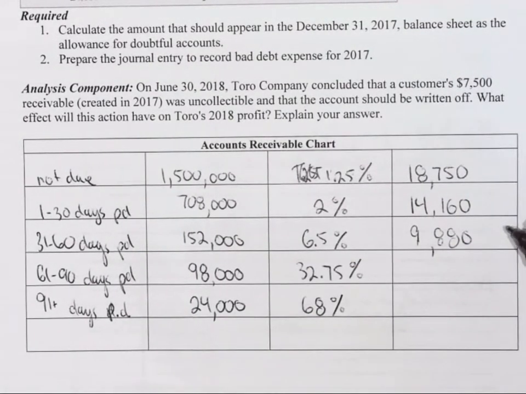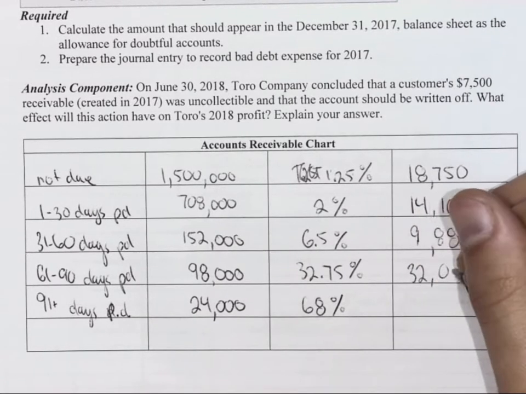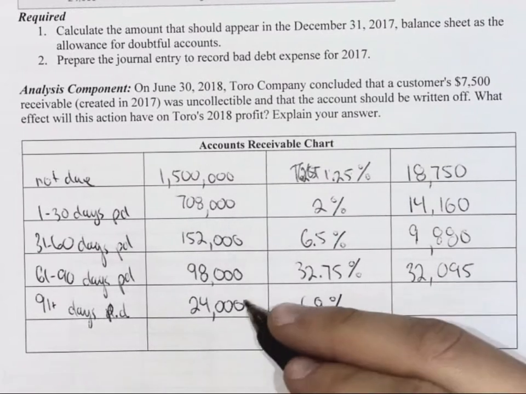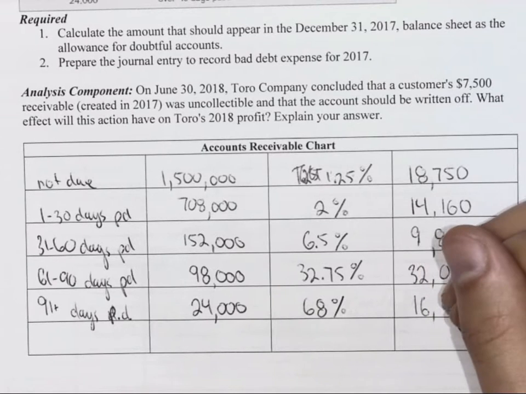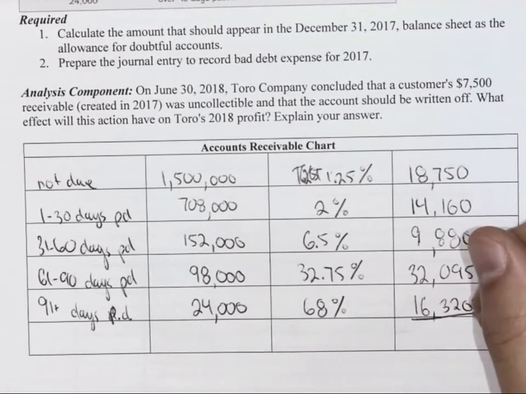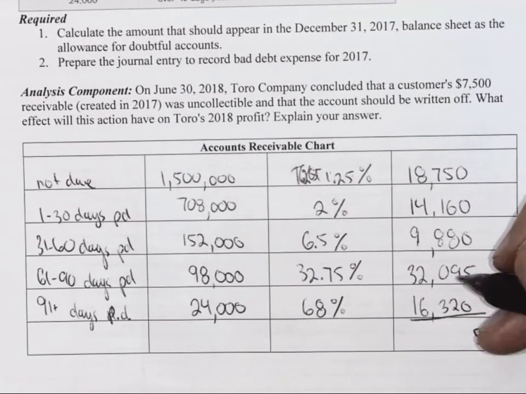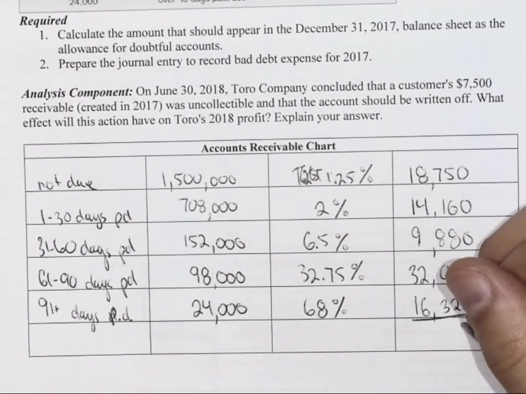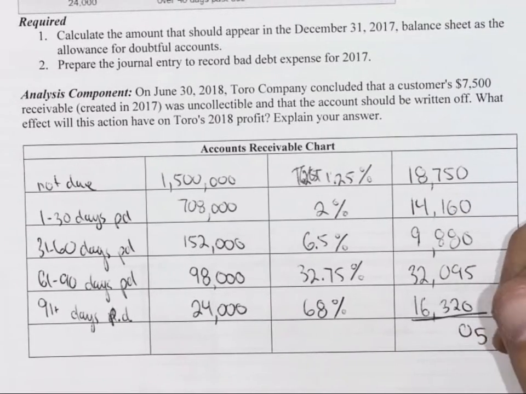32.75% of 98,000. 32,095. And 68% multiplied by 24,000. 16,320. What do we get when we add them all up? 91,205.